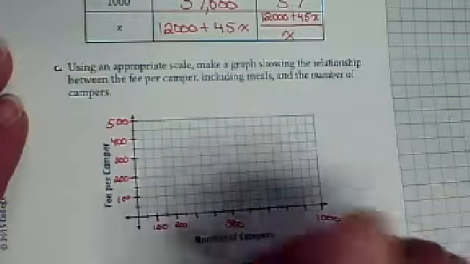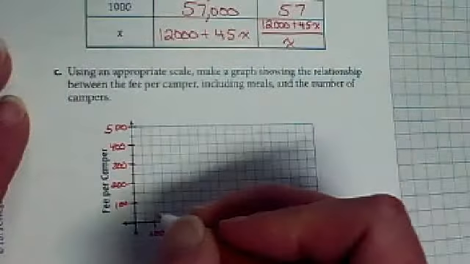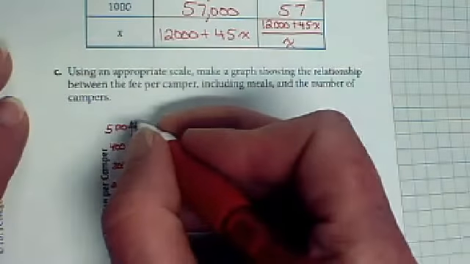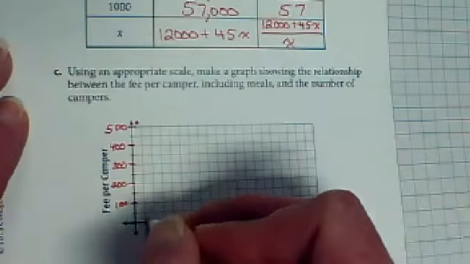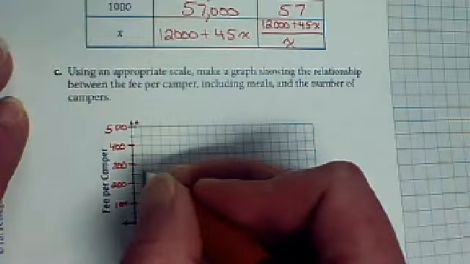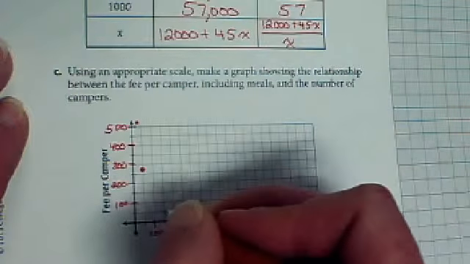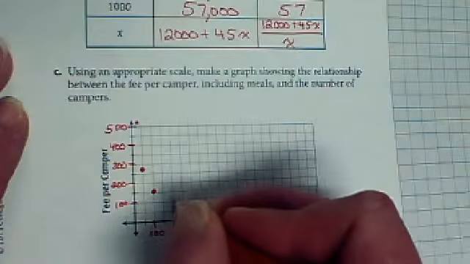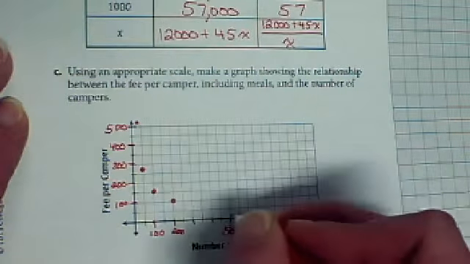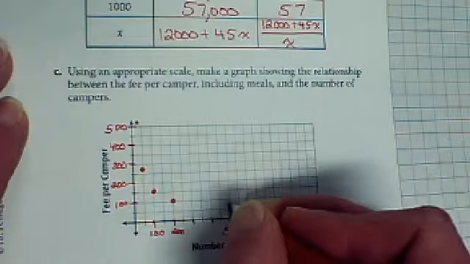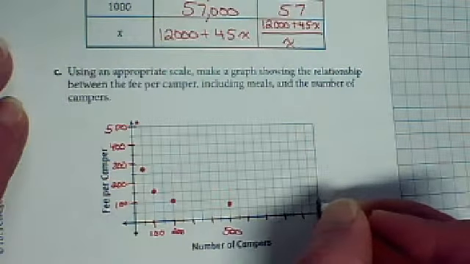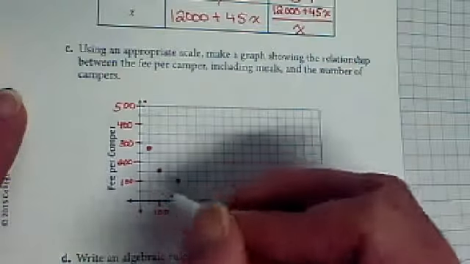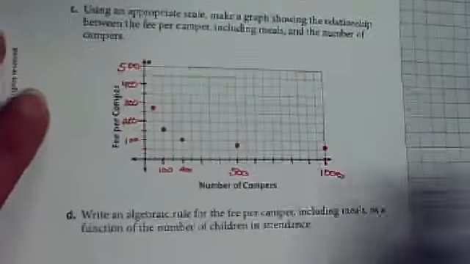This is fee per camper based on the number of campers. So if we have 25 campers, it was way over. 50 campers was at $285. 100 campers is at $165. 200 campers is at $105. 500 campers was at $69. And 1,000 campers was at $57. So notice we still have a decreasing graph. It's still discrete points. They're not connected because you can't have half a camper.